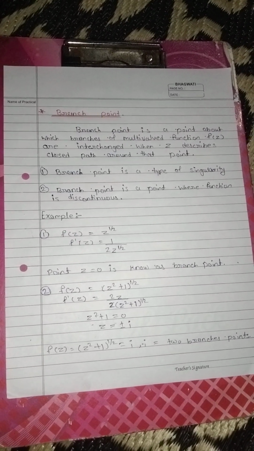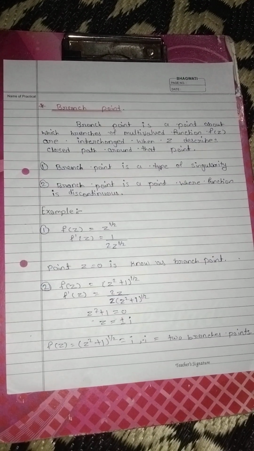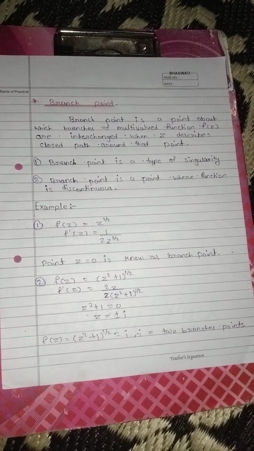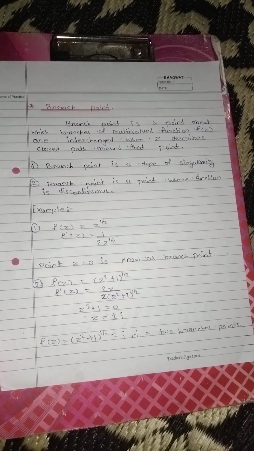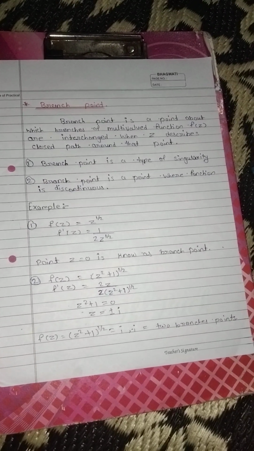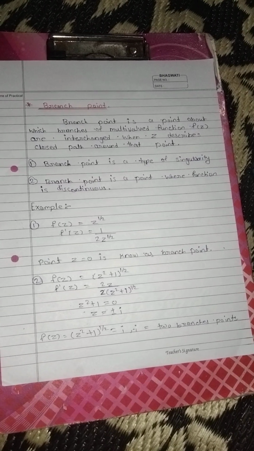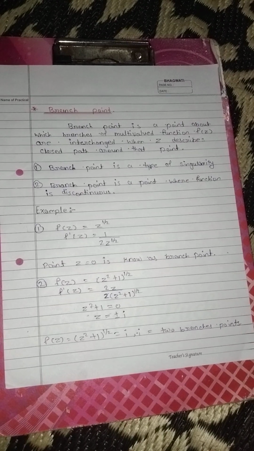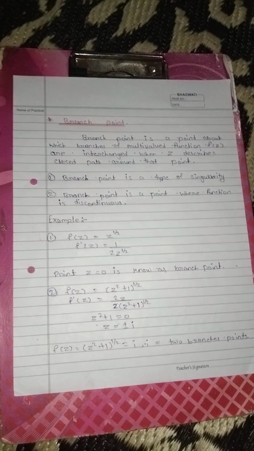Second example: f of z is equal to (z square plus 1) raised to power 1 by 2. Its derivative is f dash of z equal to 2z upon 2 (z square plus 1) raised to power 1 by 2. Then z square plus 1 equal to 0 gives z equal to plus or minus i. f of z equal to (z square plus 1) raised to power 1 by 2 is equal to i and minus i, so there are 2 branch points.